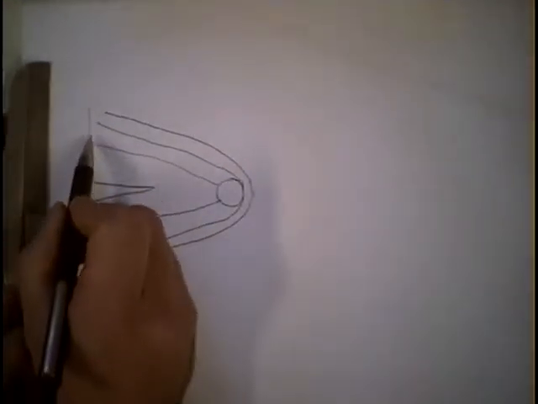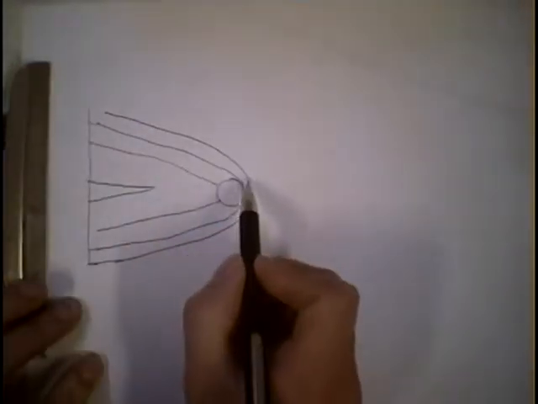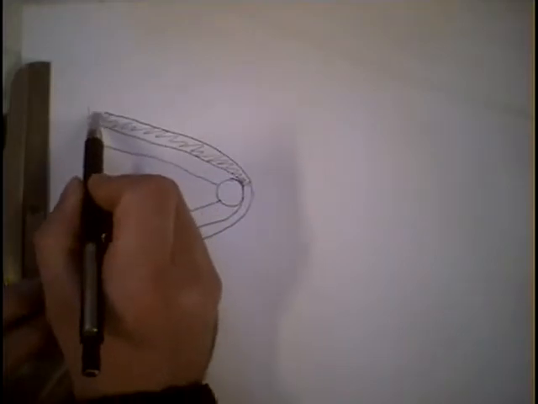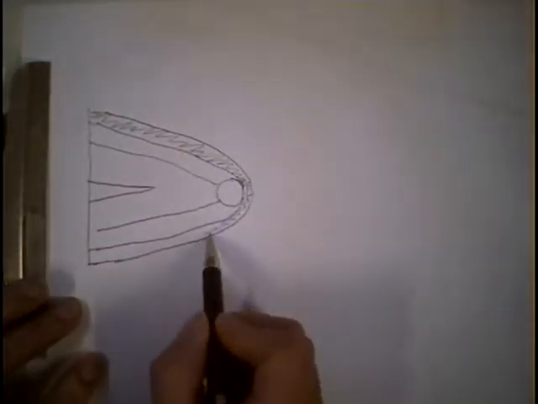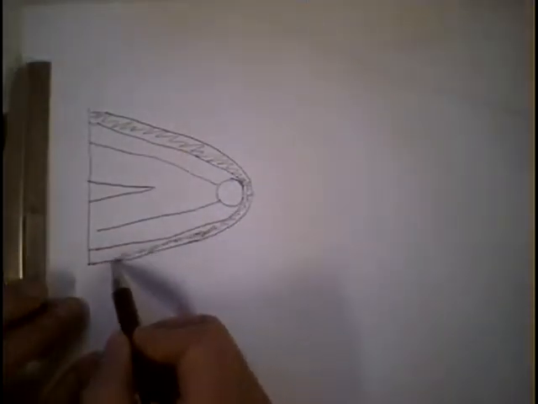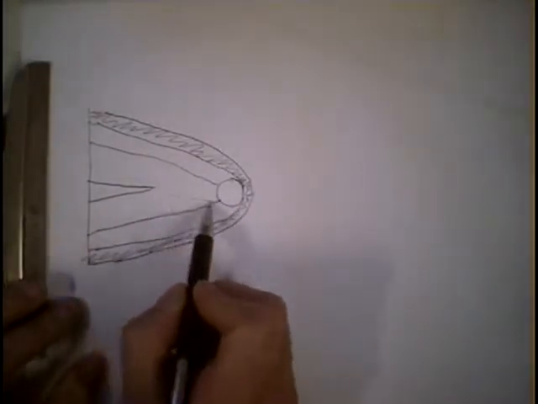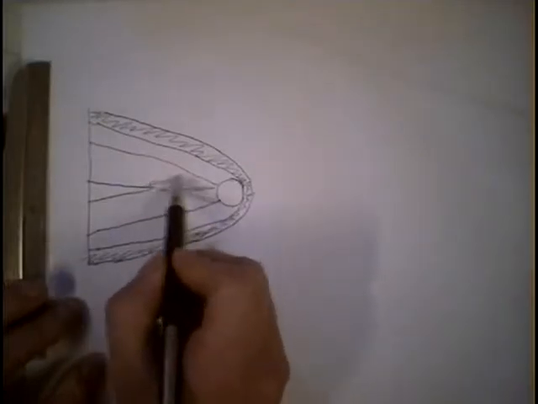So here we have the high-pressure part of the wave, whereas back here, we have the low pressure part of the wave.